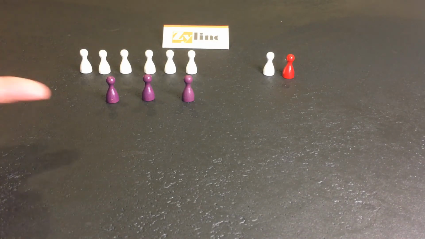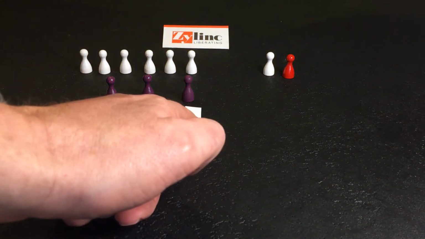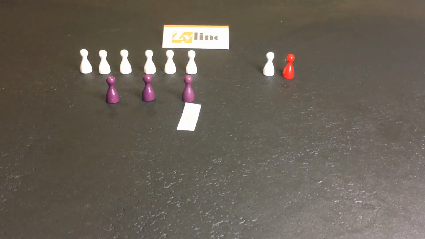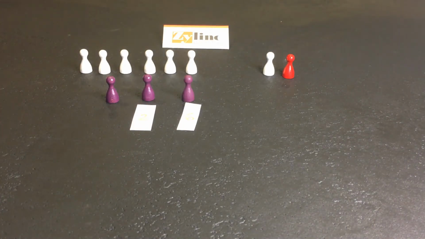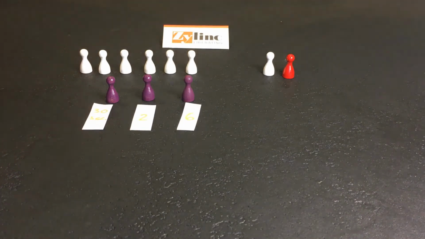Callers in that queue have, of course, been waiting too. This is how long they've been waiting. This caller has been waiting for 6 minutes. This caller has been waiting for 2 minutes. And the caller who's last in line has been waiting for 30 seconds.